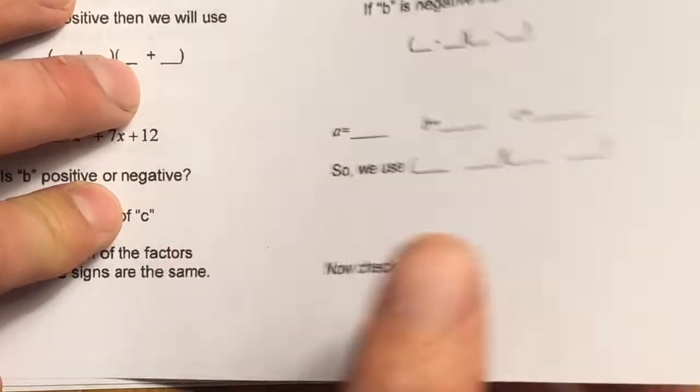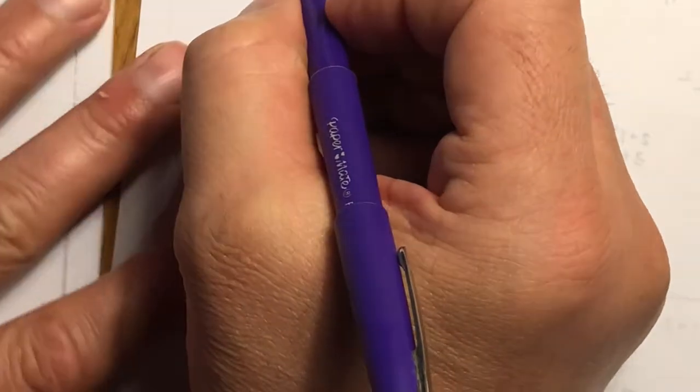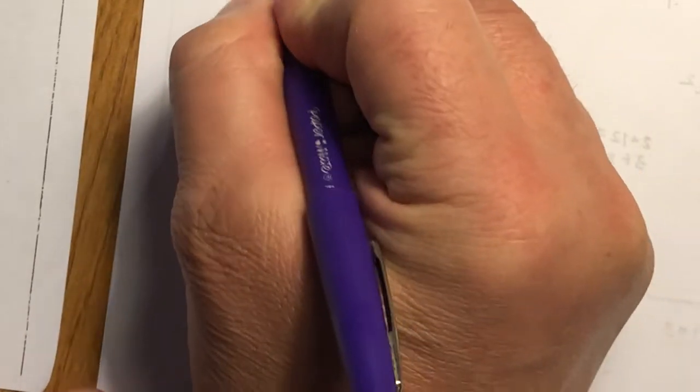Let's see if I can just get, all right. I'm going to use the back of this piece of paper to see if I can help you guys. All right, so let's look at this one.